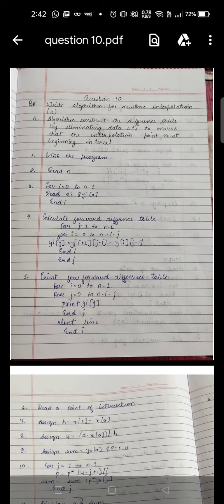So the algorithm is: Step 1, start the program. Step 2, read n. Step 3, for i equal to 0 to n minus 1, read x0 and y[i][0]. Step 4, calculate forward difference table: for j equal to 1 to n minus 1, for i equal to 0 to n minus i minus j, y[i][j] is equal to y[i+1][j-1] minus y[i][j-1].